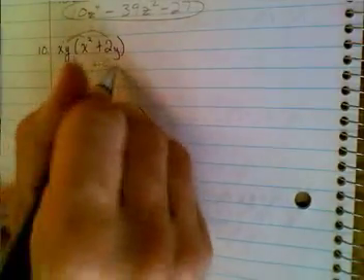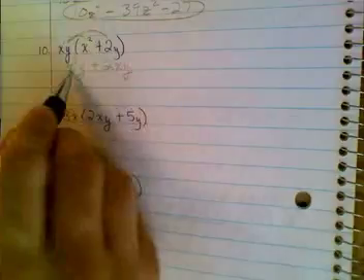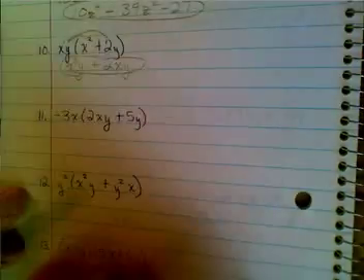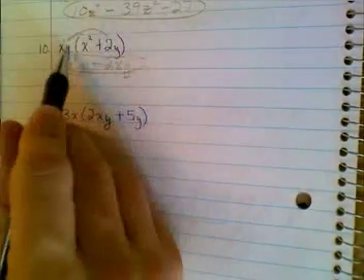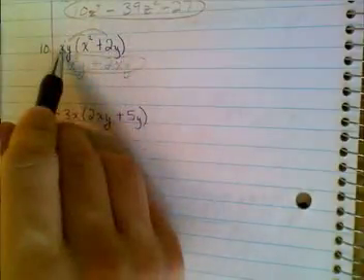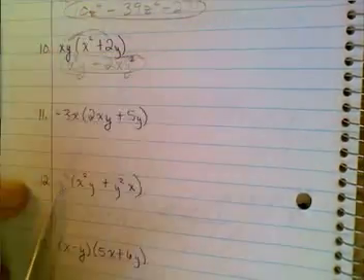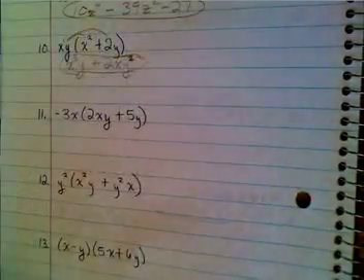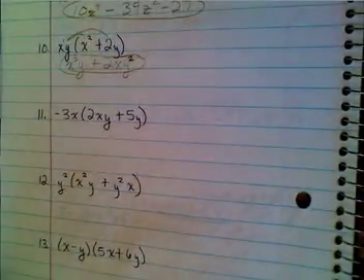plus 2xy. Oh, I missed one. See how easy it is to miss it. See, there's a y there and a y there. So there's the 2xy squared. The y is squared, the x only has a 1 as its power. Okay?